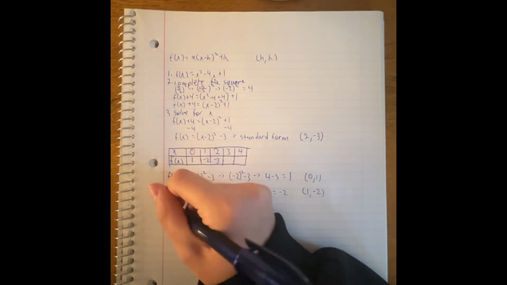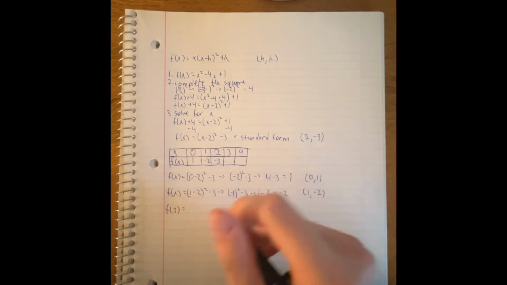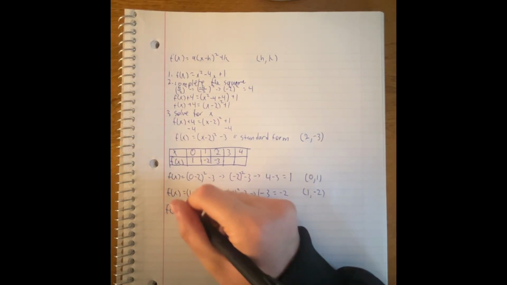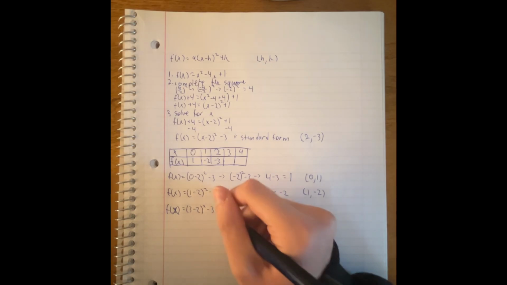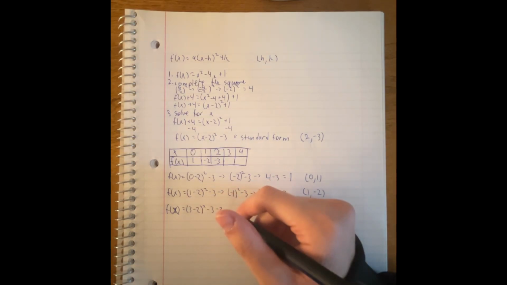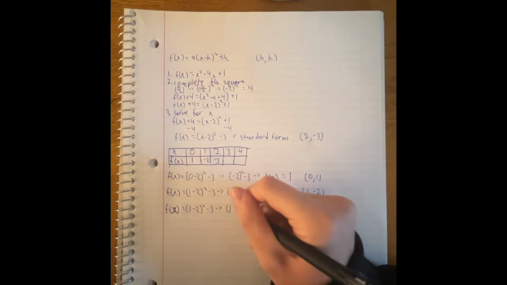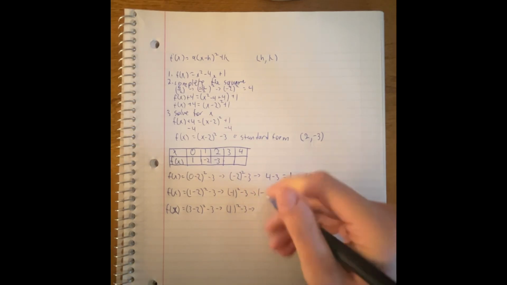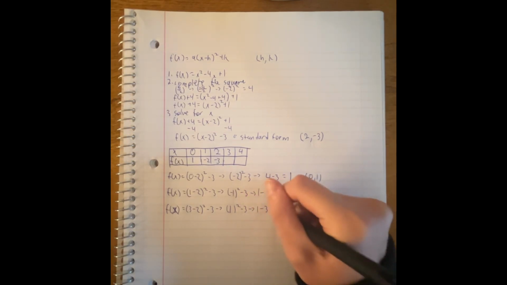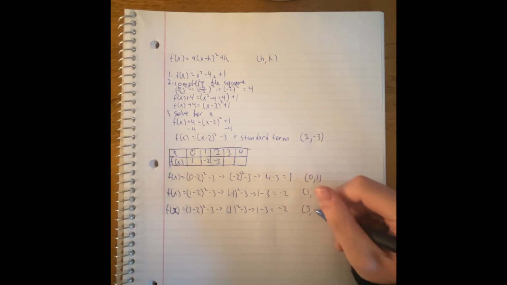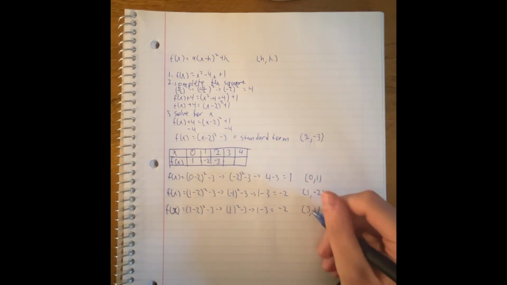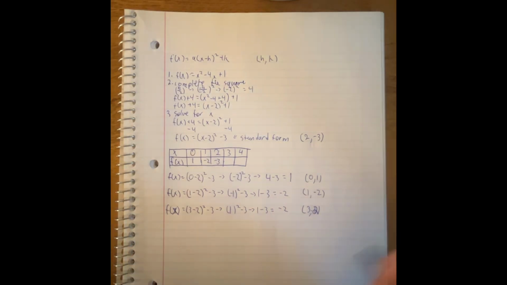Now we're going to move on to the points after the vertex. So (3 minus 2) squared minus 3, which is 1 squared minus 3, which is equal to 1 minus 3, so again it's -2. Sorry, my bad.